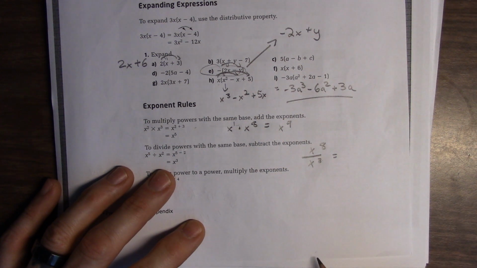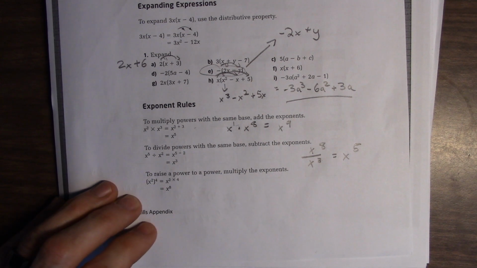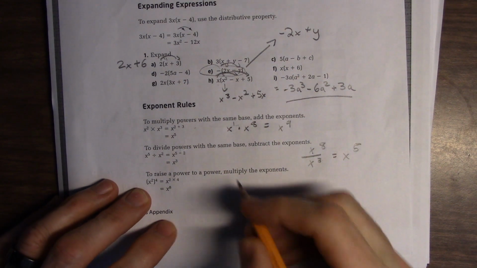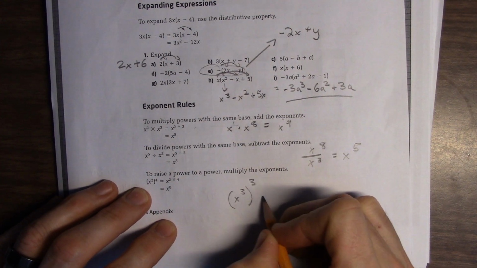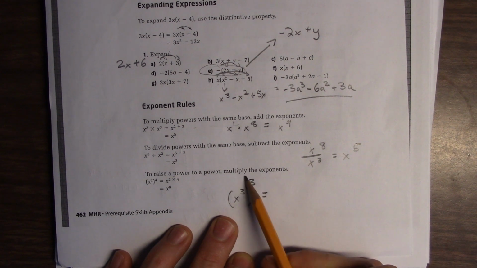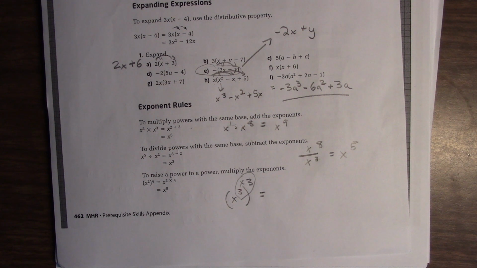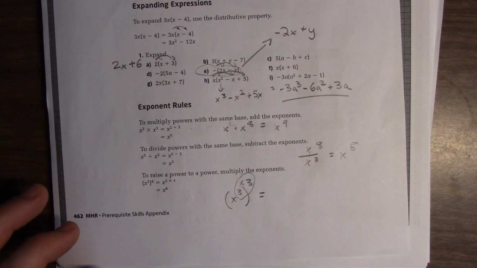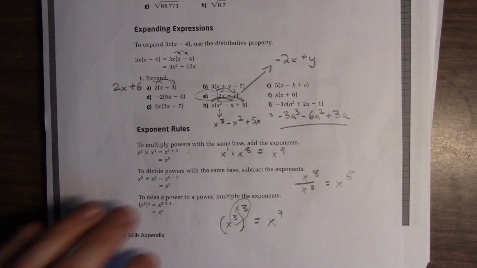8 minus 3, 5. Yeah, x to the exponent of 5. Good. All right. When you raise a power now, so if I have x to the exponent of 3, all of that raised to the exponent of 3, what's that give me, Josiah? When you have a power and you raise it to an exponent, you multiply the exponents. So what would it give us? What would the full answer be though? X to the exponent of 9, good. Yeah, that's good. All right? Moving on.